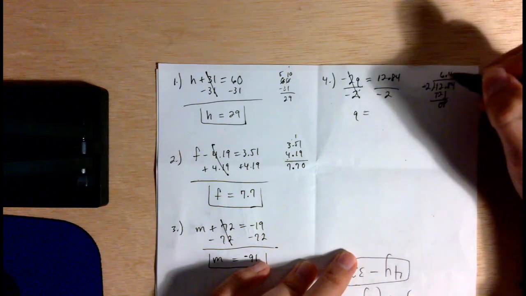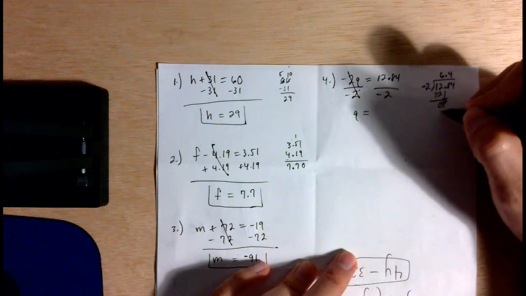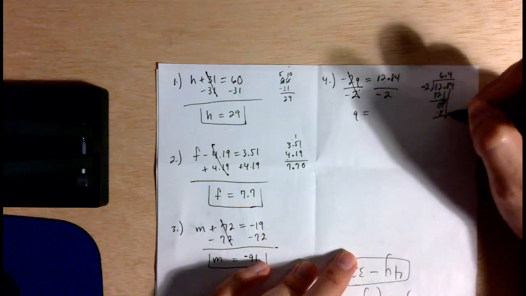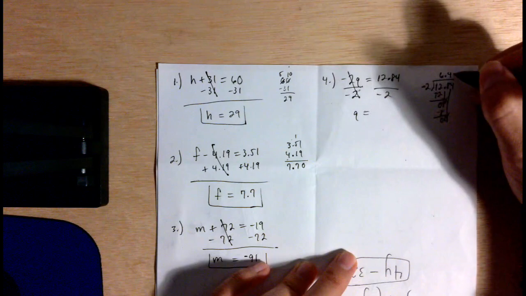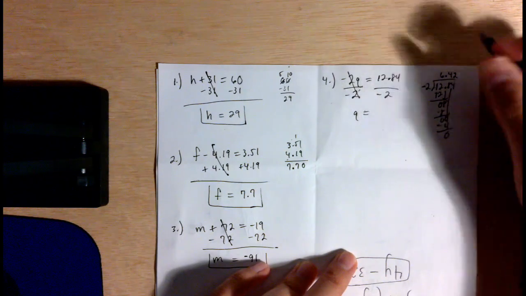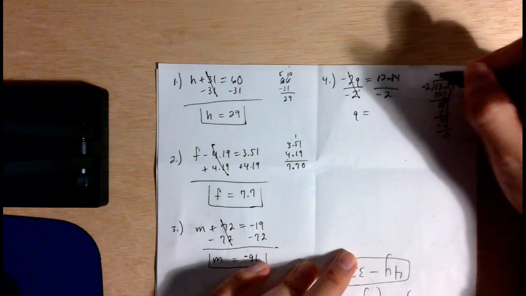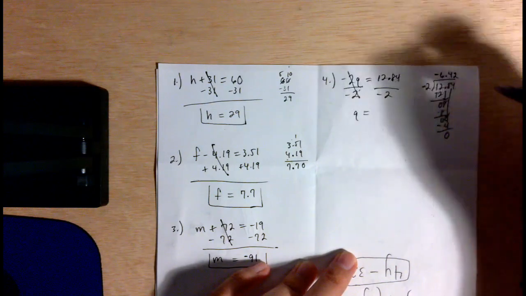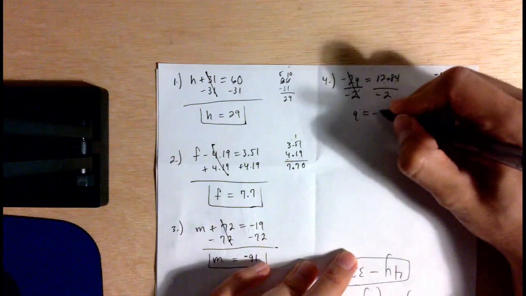Make sure you line up your decimal, right? And this is going to be 8. No remainder again. Drop down the 4. 2 goes into 4 2 times. No remainder. And remember, it's 12.84 divided by negative 2, so for our final answer you're going to have negative 6.42.